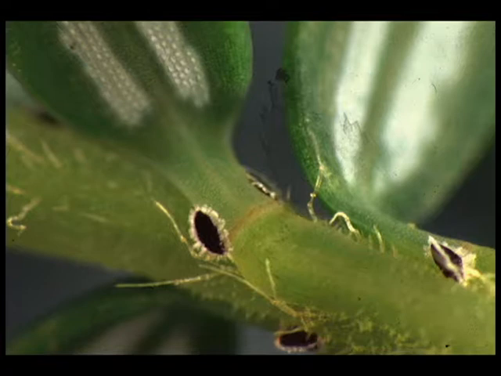Once they attach, they are no longer mobile. They are fixed, and they do exude that white woolly waxy material that encloses their eggs, but once they attach, essentially they're there for good. Now, the crawler stage remarkably has a pretty good dispersal.